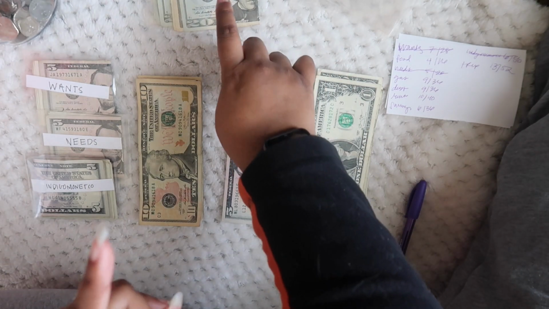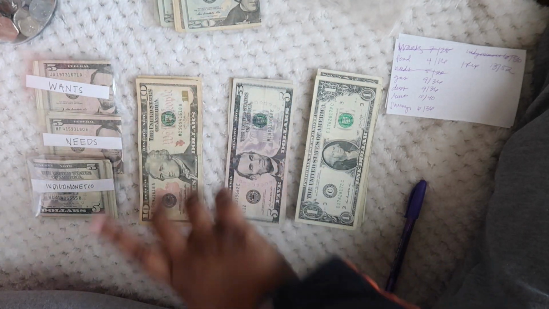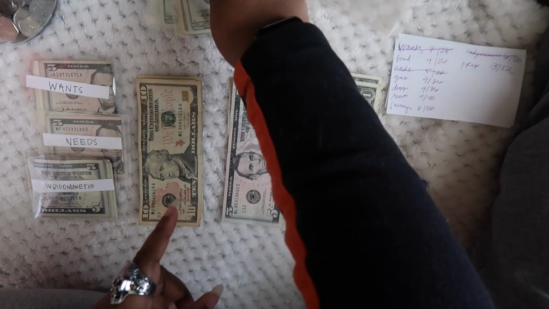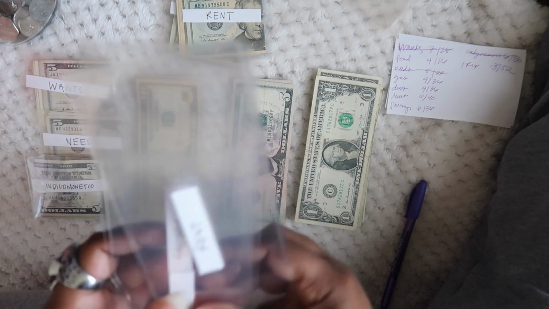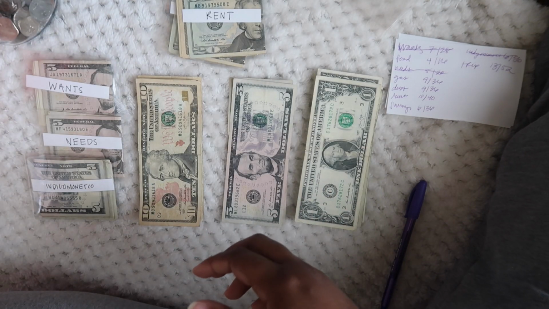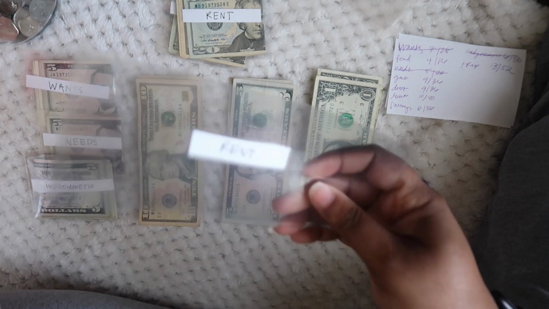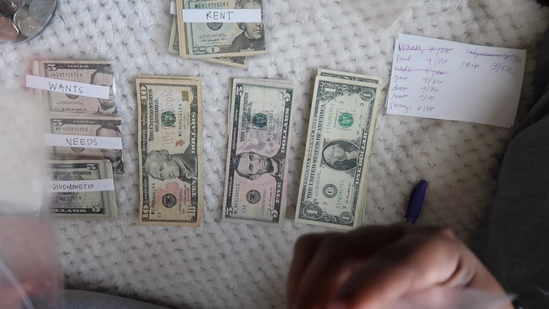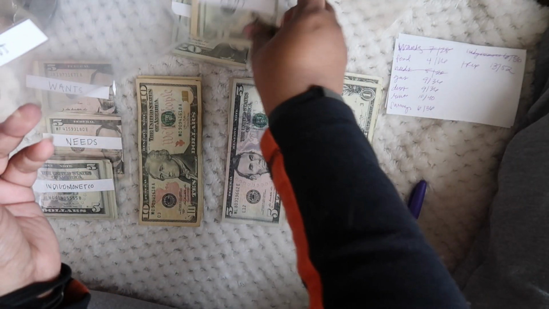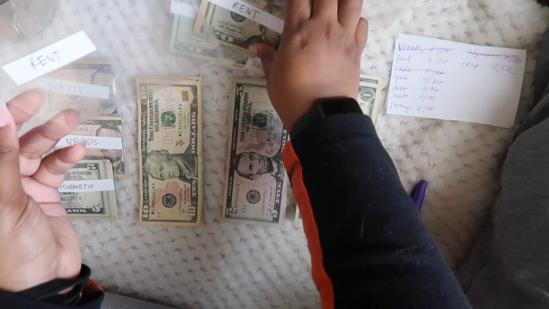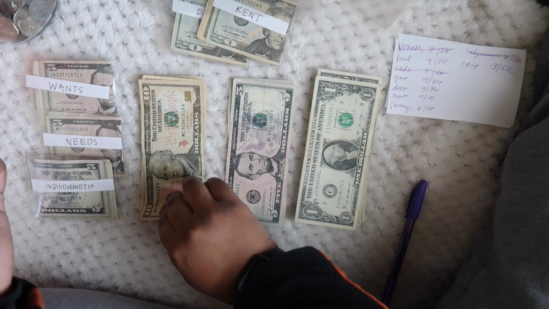So next, rent. And rent gets $10. But before we do that, I made 3 new envelopes. And they're bigger envelopes. And these are going to be my sinking funds. So my sinking funds are going to go in these bigger envelopes. For rent, I don't need to carry it around everywhere. You know what I mean? So rent is going to get $10.